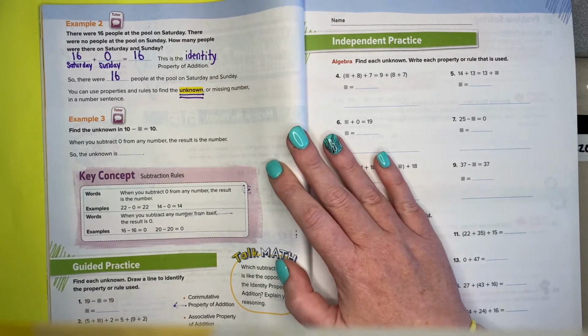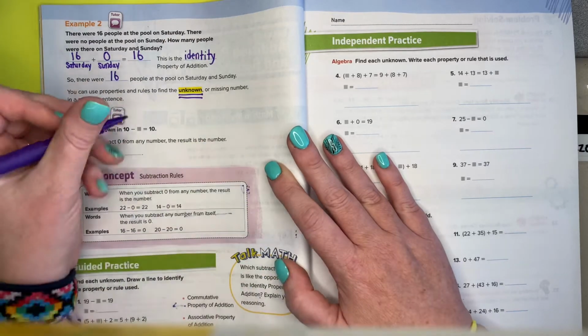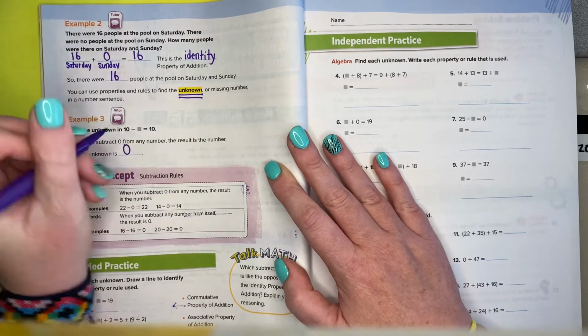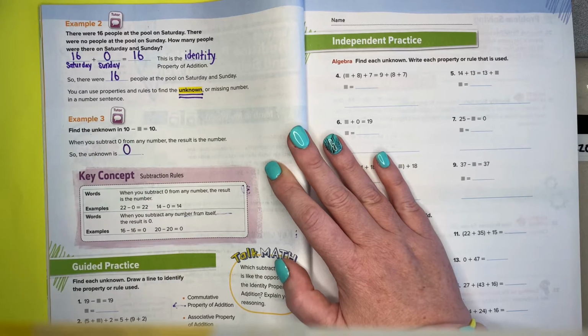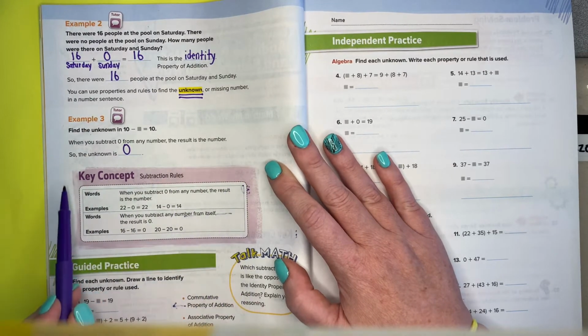Example 3, I'm going to find the unknown in 10 minus something still equals 10. When you subtract a 0 from any number, the result is the number. So the unknown is a 0, okay? Here's this purple box again, something very important for you to know.